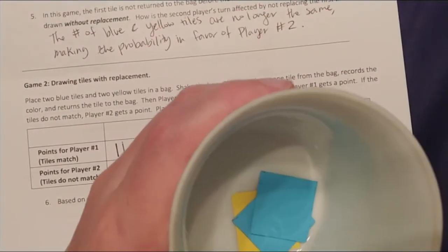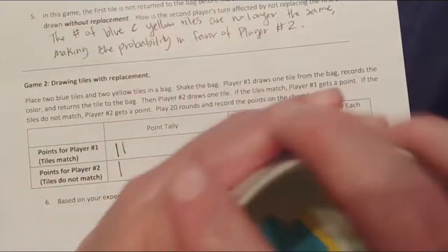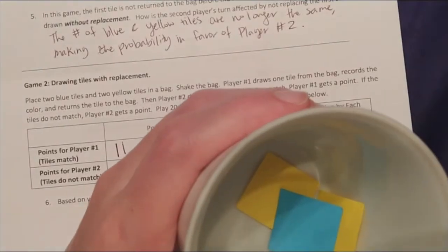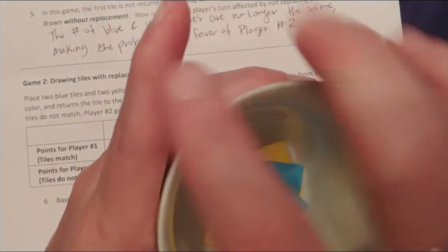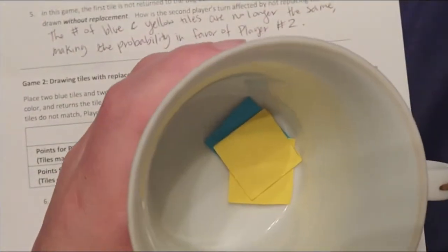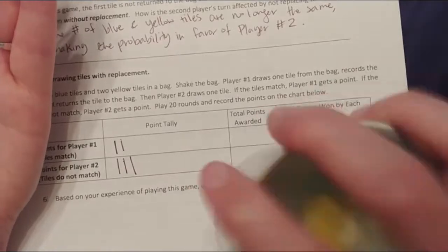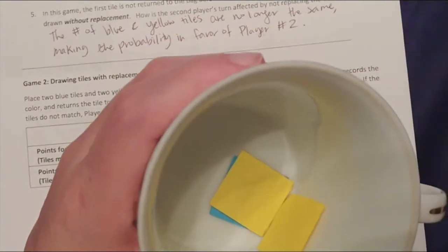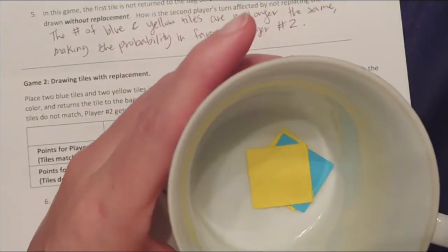Got a yellow. And then I got a blue. Got a yellow. Then I got a blue. Got a blue. Got a blue.